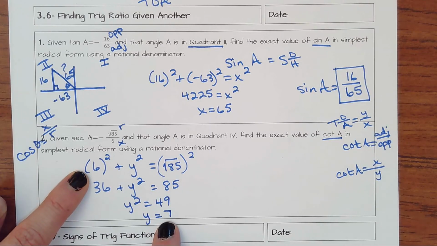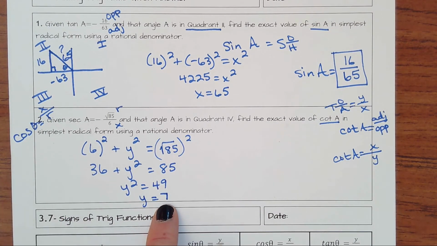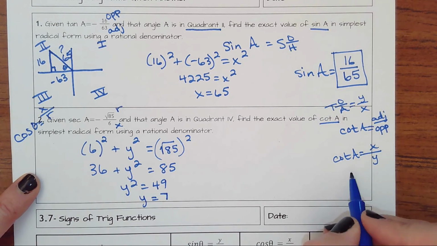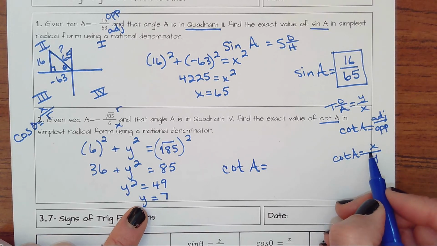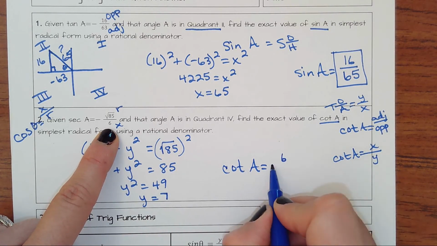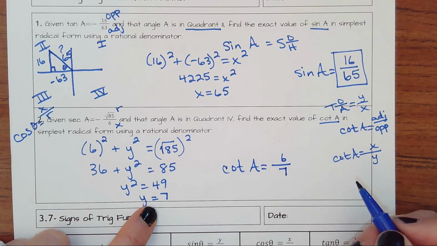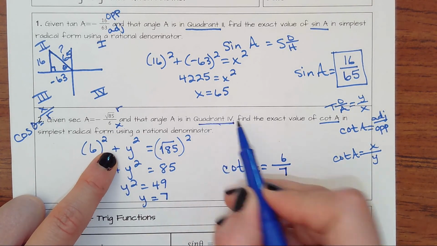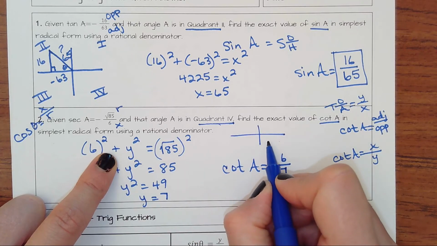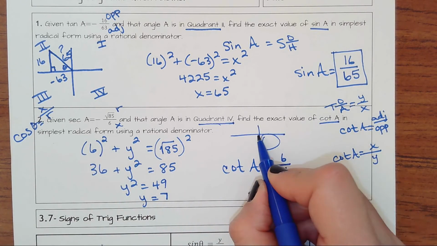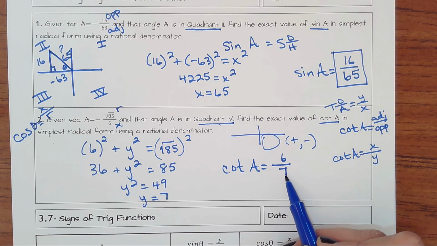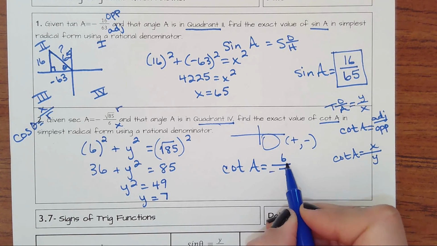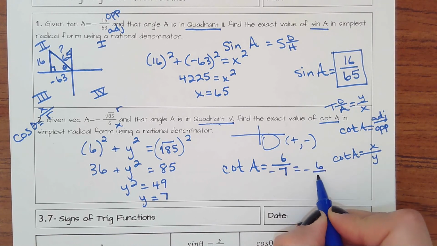So really I have an ordered pair of 6, 7. I still haven't figured out the negative situation, but that would be my numbers. And so to write cotangent of A, I would need my x value, which I said was 6, over my y value, which I found out was 7. But thinking of quadrant 4, which would be down here, what are the signs? Well, x is positive, y is negative. And this was x over y. So this y value should really be negative as well. So that would make it negative 6 over 7.